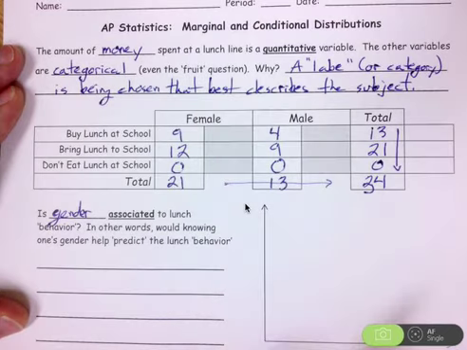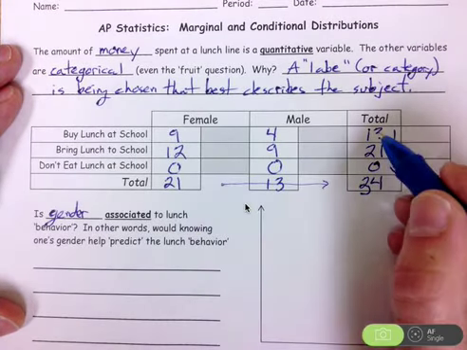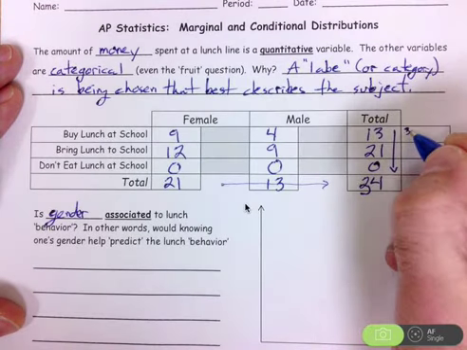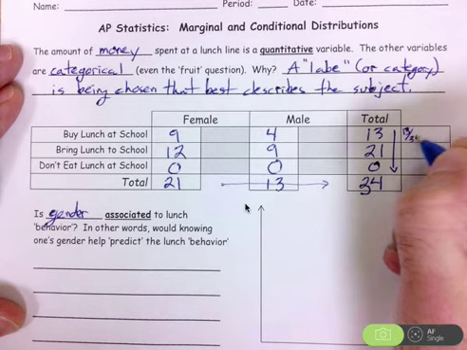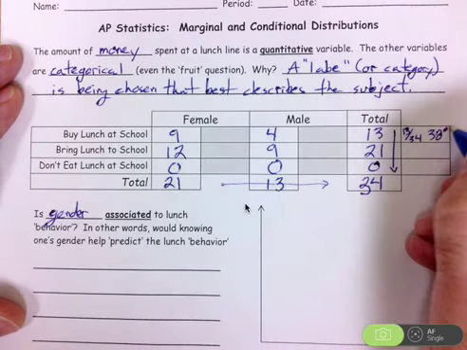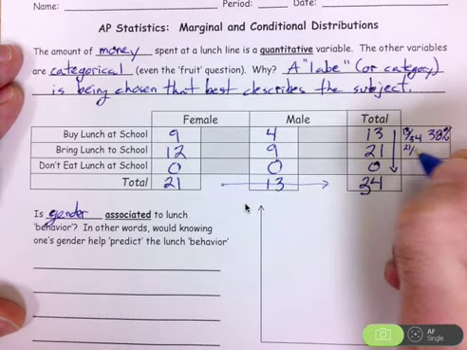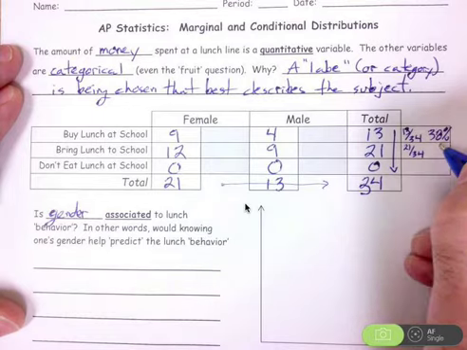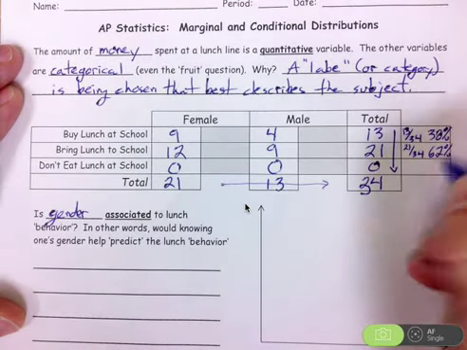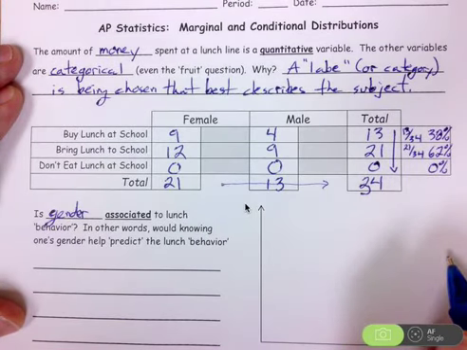So let's start by calculating the percentages that use the totals. So in total, 13 out of 34 students, so you could write that as 13 out of 34, but really I just want this as a decimal or as a percentage. That's about 38% of students buy. So the 21 out of 34, if you turn that into a decimal and then into a percentage, you get 62% of students which bring their lunch, and 0% don't eat their lunch at school typically.